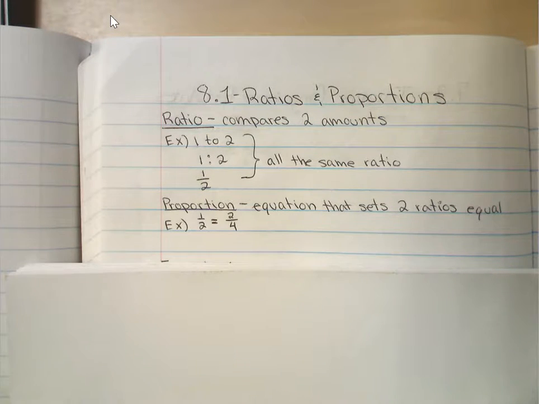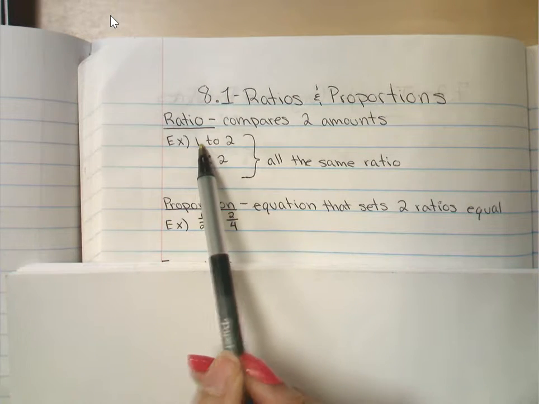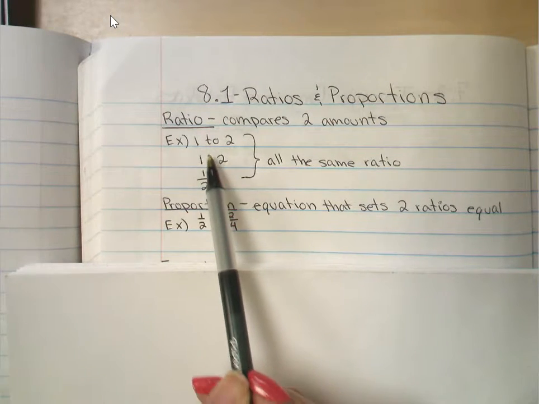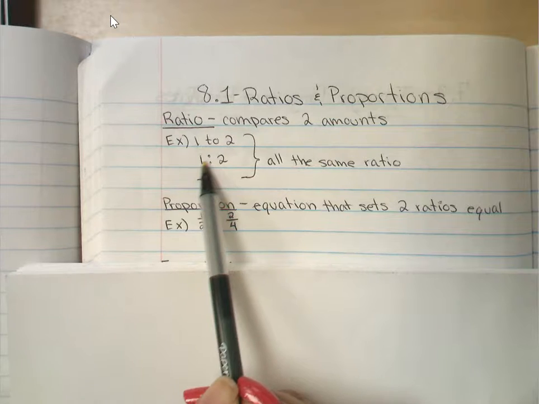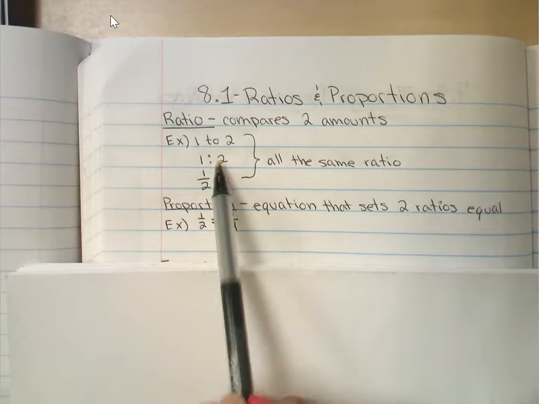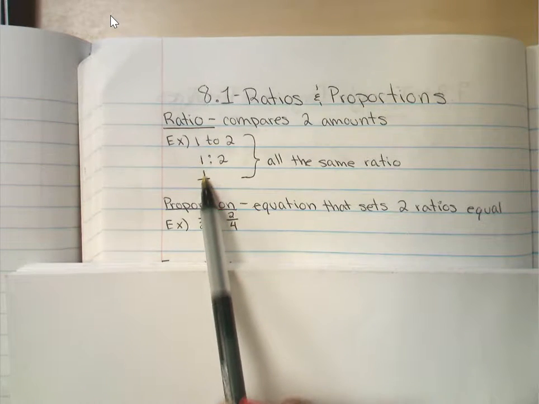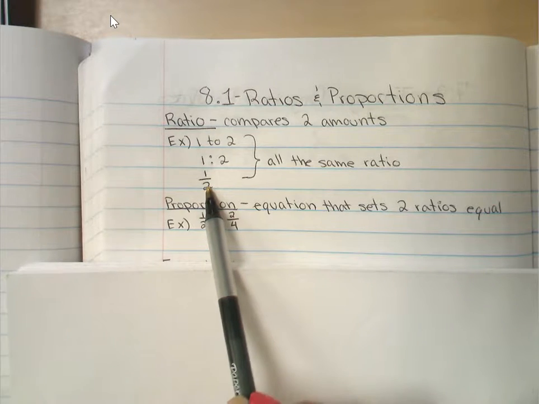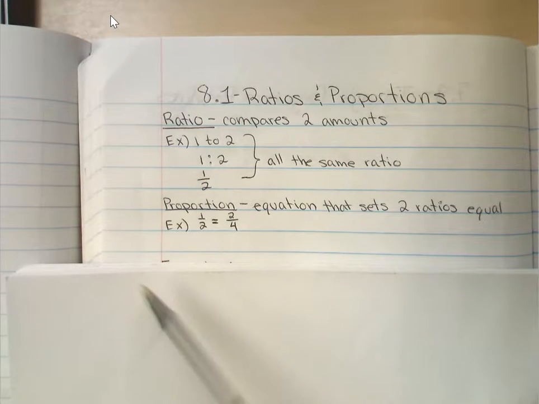All right, the unit that we're starting today is called ratios and proportions. A ratio is just a fraction that compares two amounts. We can write it in different ways. For example, we can just write it out, 1 to 2. We can also use a colon to show the same ratio, 1:2. And then sometimes we use it as a fraction, like 1/2. That would be 1 to 2. And a proportion is just an equation that sets two ratios equal.